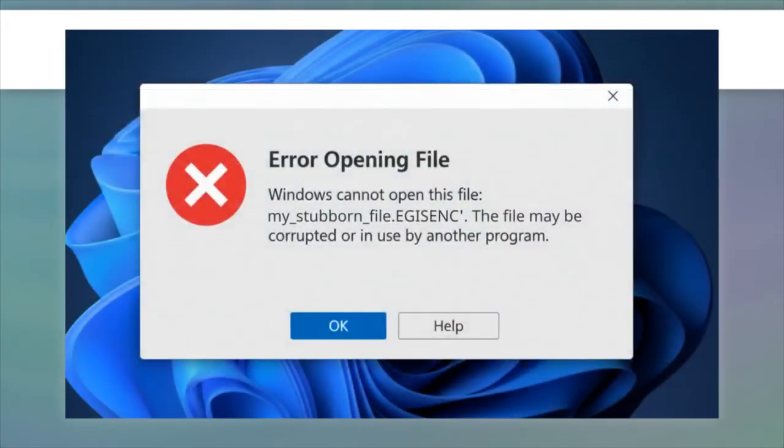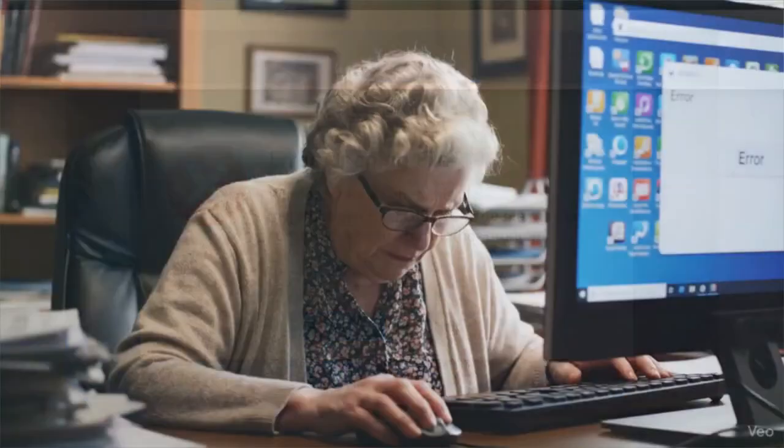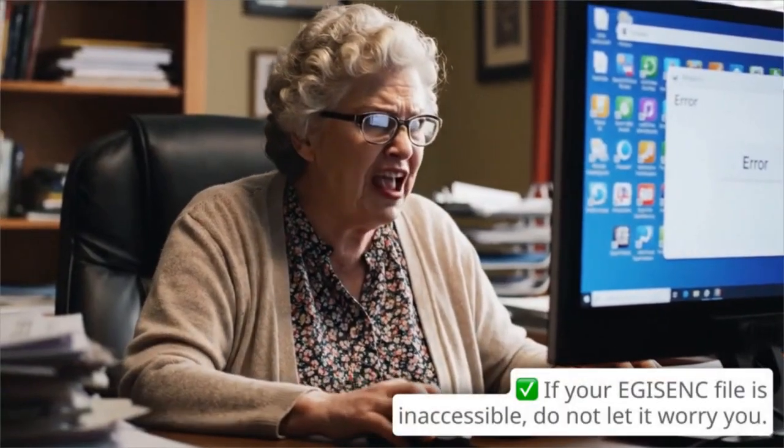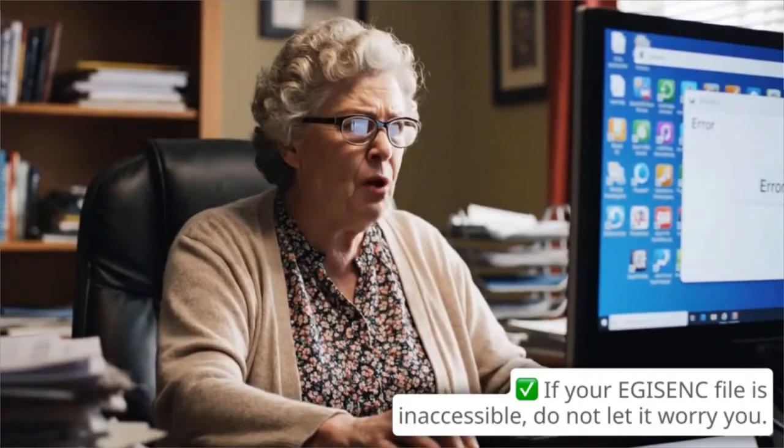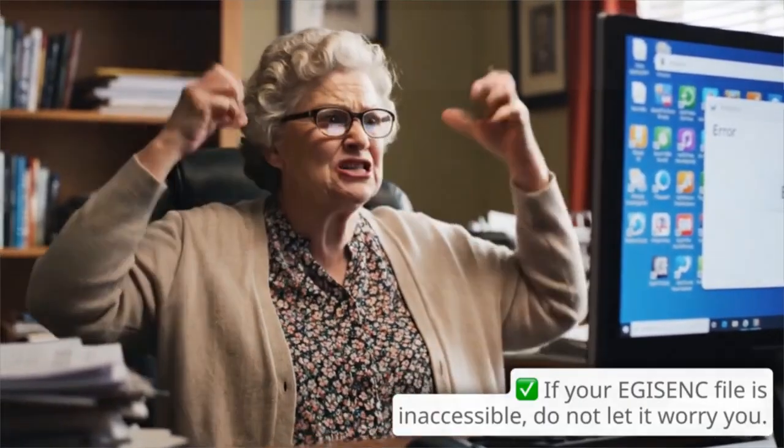If you still can't open the EGISENC file, it's okay. The file is resisting, but it's not random. It's one of 3 predictable basic problems. Here's a quick checklist of these common culprits and their immediate solutions.